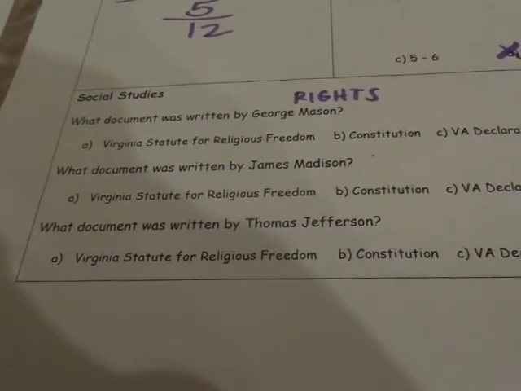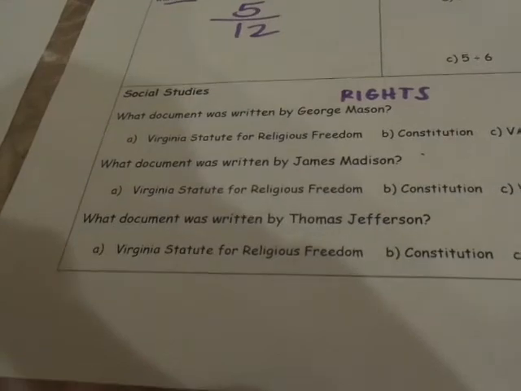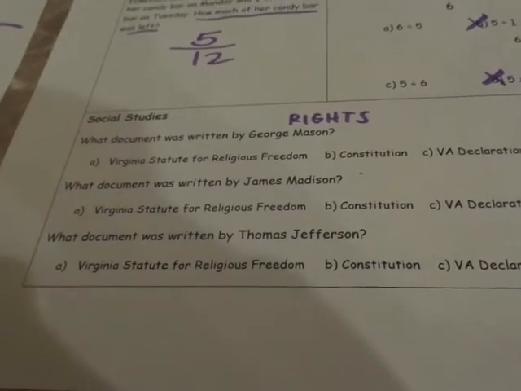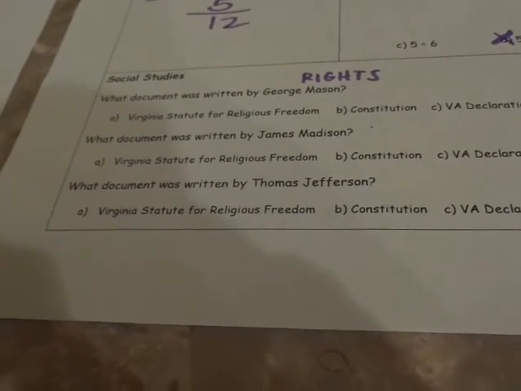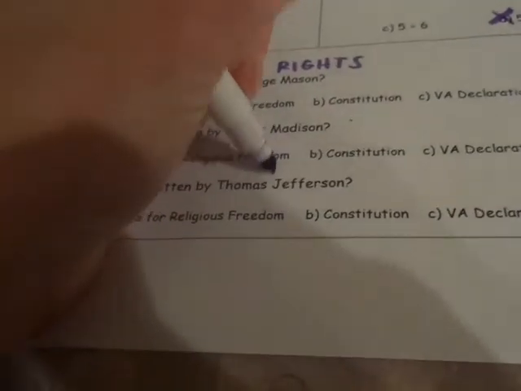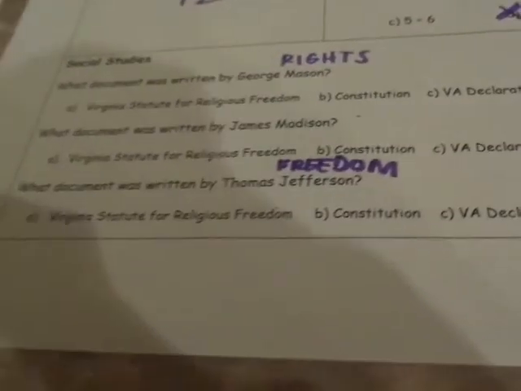Next question, what document was written by James Madison? This document is still around today, and it's for the whole country. What document was written by Thomas Jefferson? So remember, we talked about these letters, how they can match up, and help you remember that.